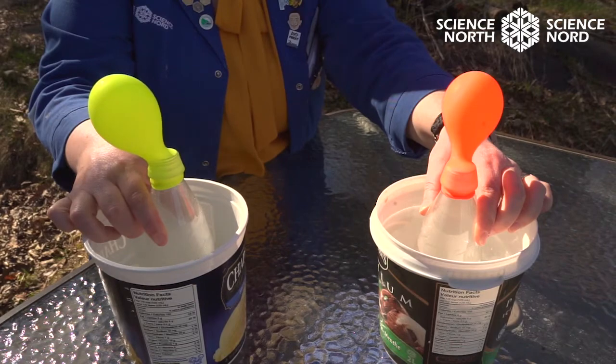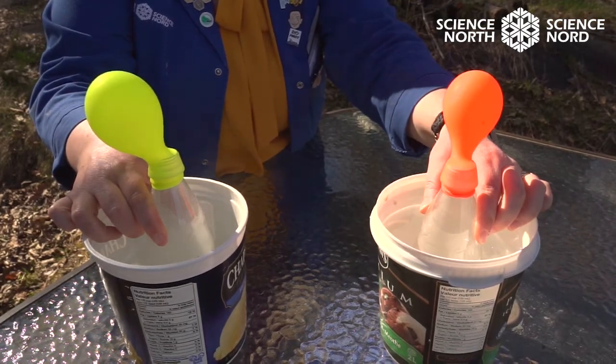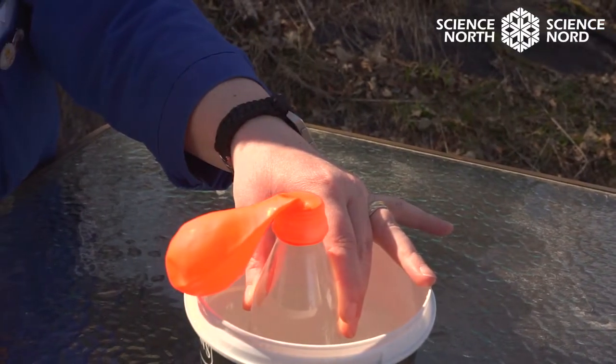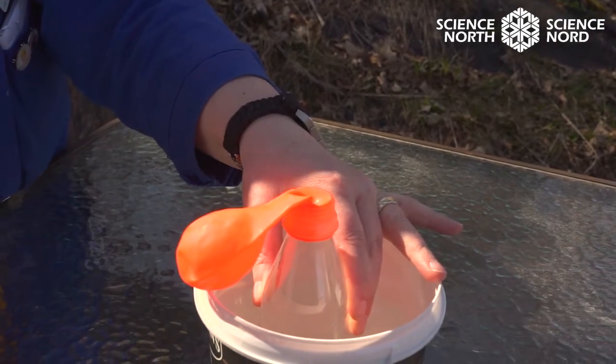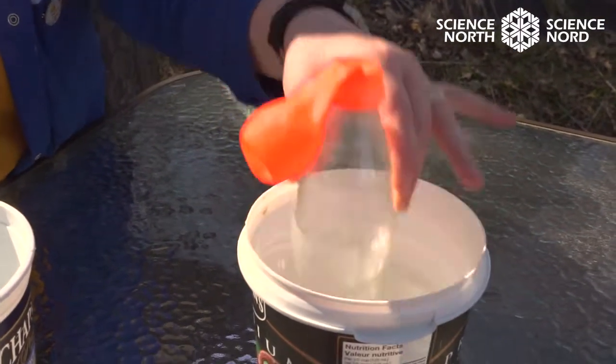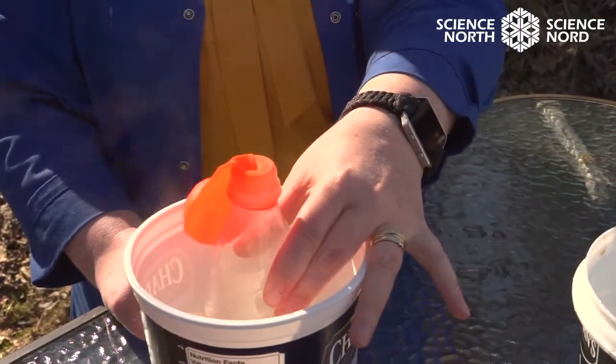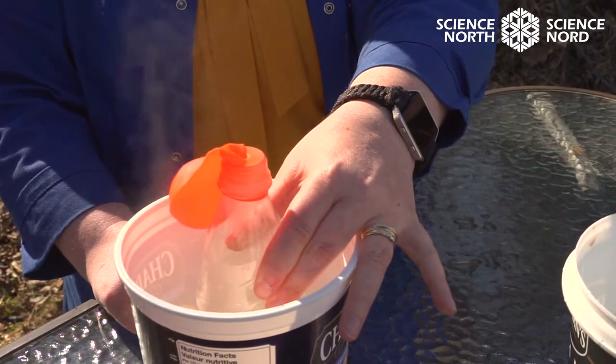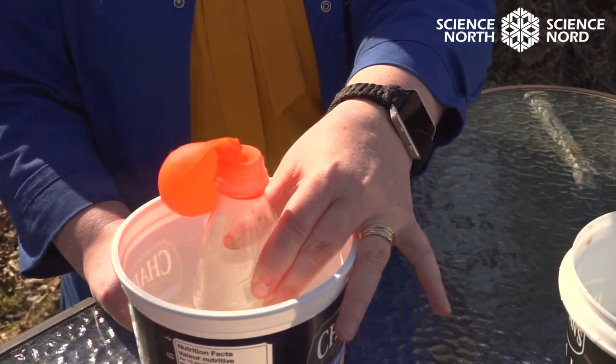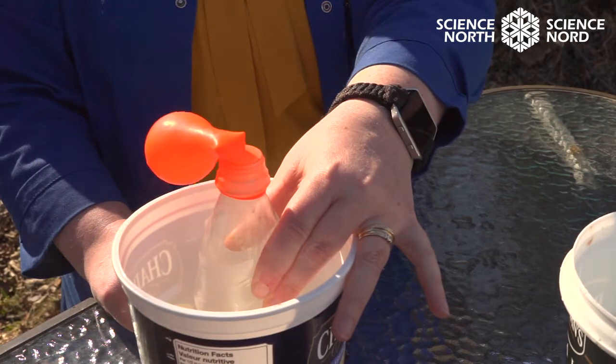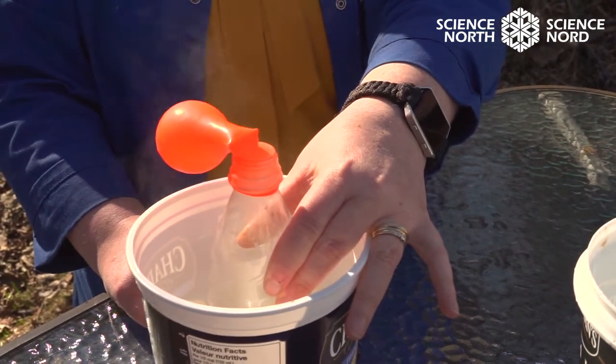What's happening? Observe. The balloon that was on the top of the hot water bottle is actually deflating. And the opposite is happening with the other bottle. It's because we are actually taking away energy or adding energy to our particles.